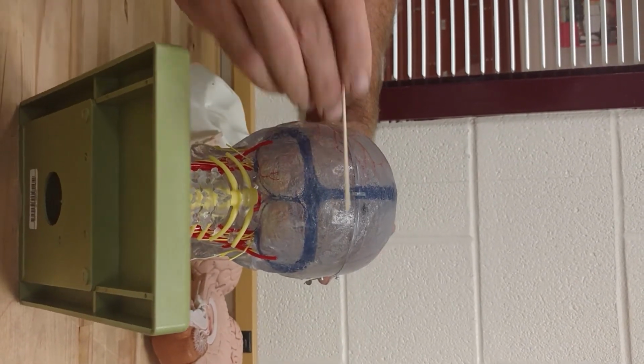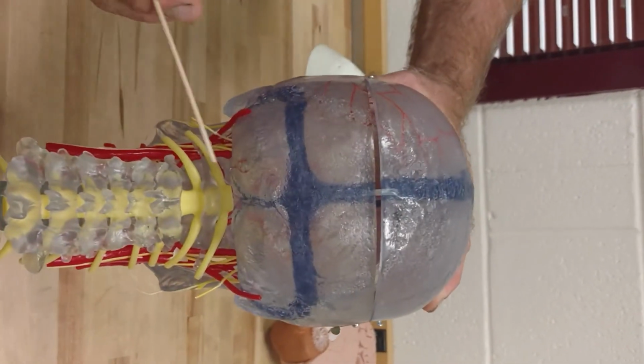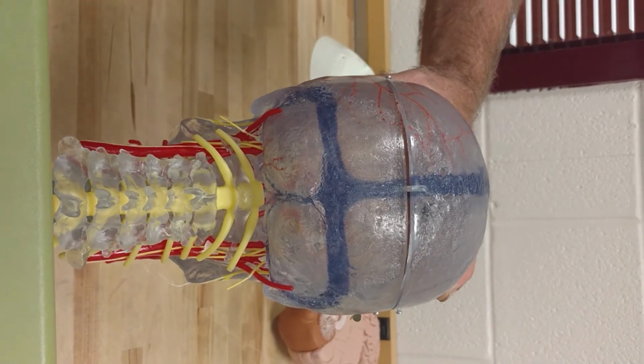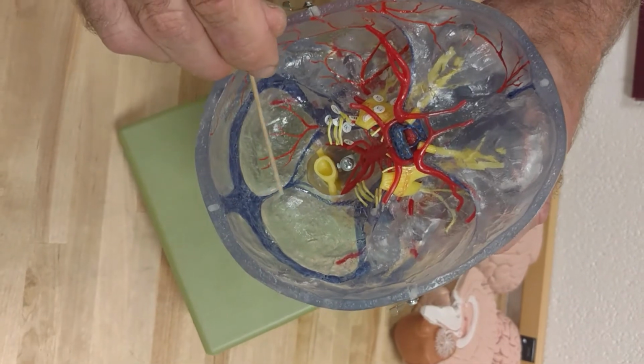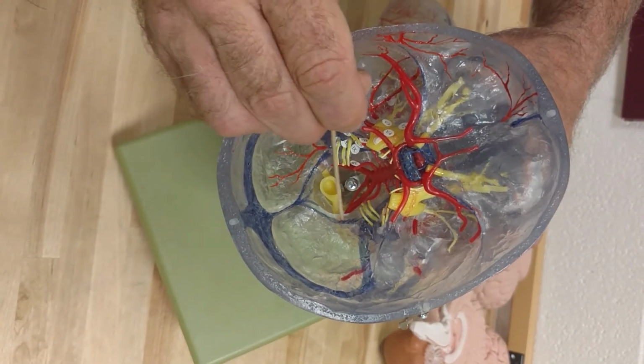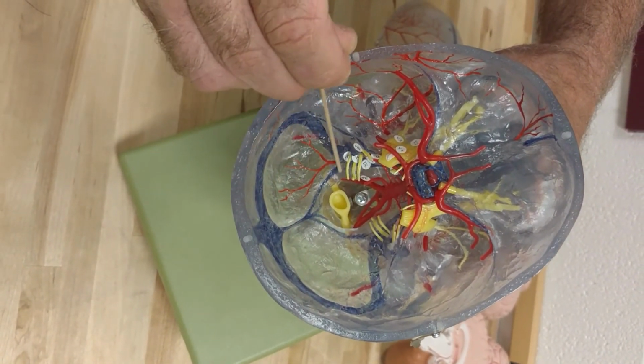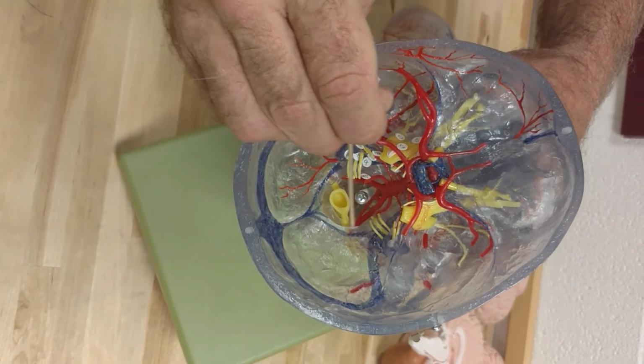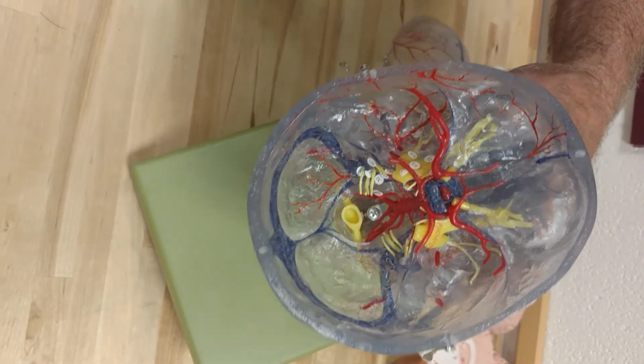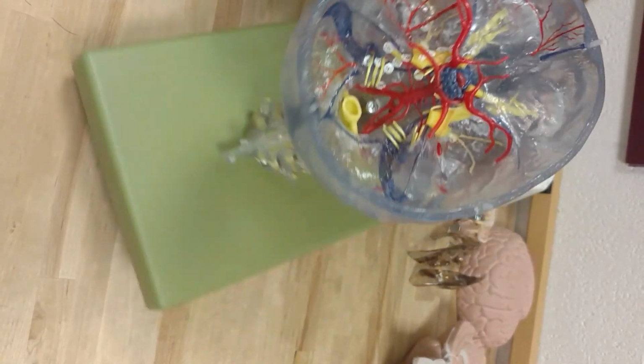That's my transverse sinus. And then down in here, you can see the occipital sinus, but you can actually see it better in here. You can see the occipital sinus here and here running over towards the jugular veins. That's the occipital sinus, running by the occipital condyles and the foramen magnum. And that's it for the sinuses.